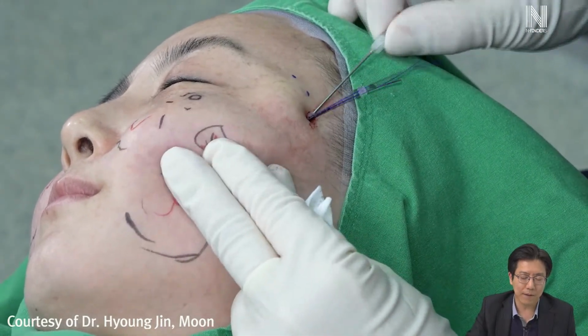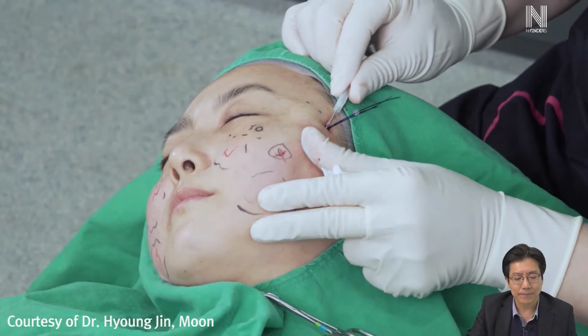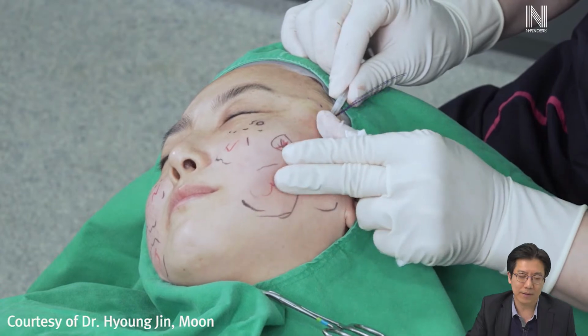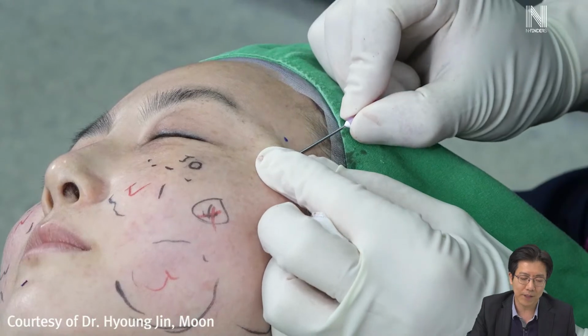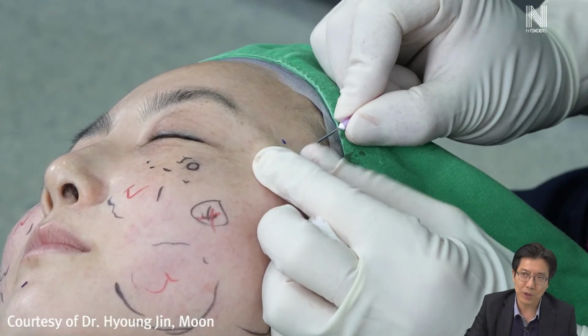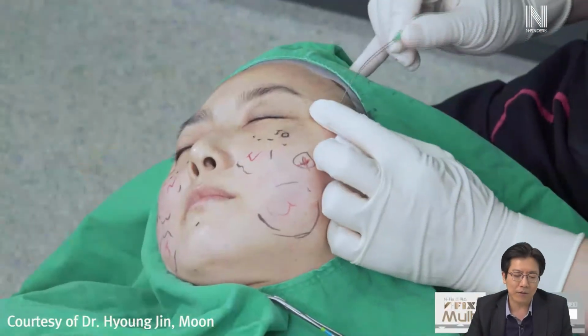You should always think about vector and plane, and also the entry point and target fat. So very simple. If you know the target, the vector, and the safe anatomical plane, everything's okay.